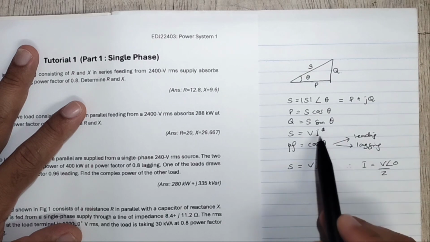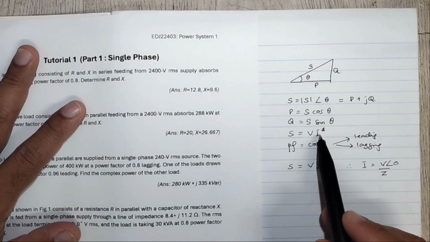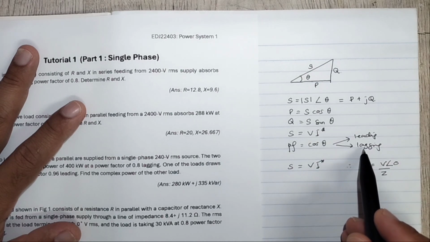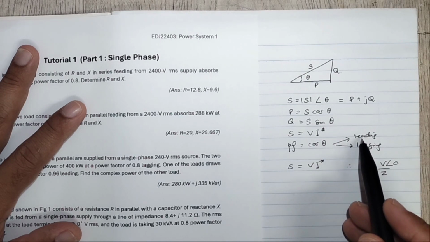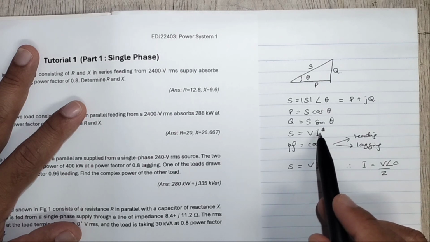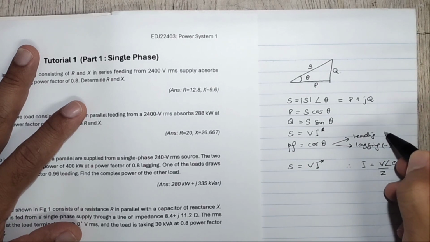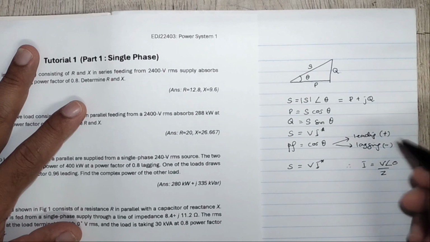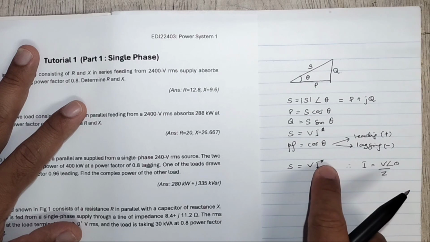So for lagging, the current angle must be negative. For leading, the current angle must be positive, right? Negative, positive. This one is for current only.